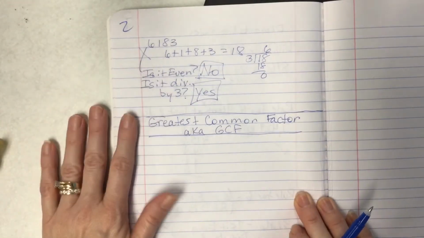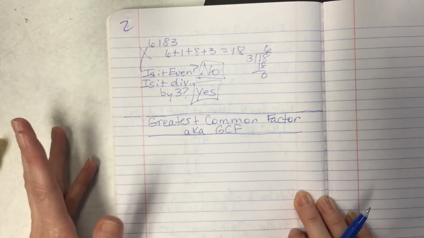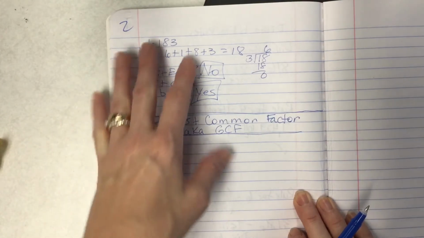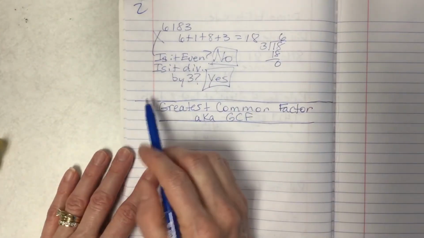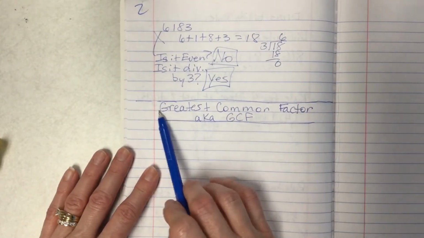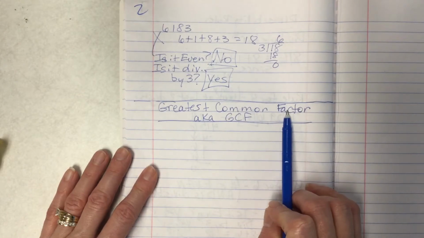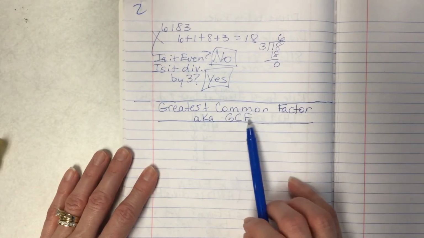Okay, so we had divisibility rules, and depending on where you are in your journal, if you're all the way to the bottom of this page, then you could go ahead and start a new page. I was not, so I'm just going to draw a line. I'm going to put a new title, Greatest Common Factor, aka GCF.